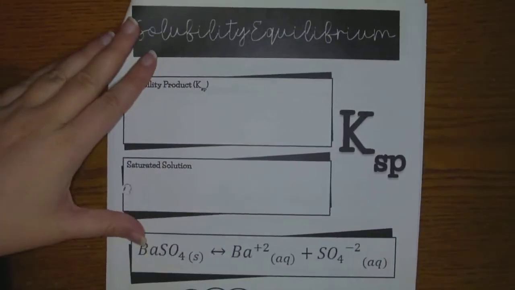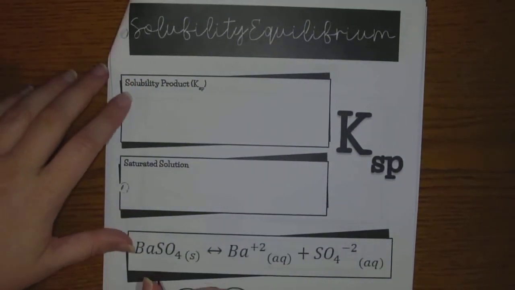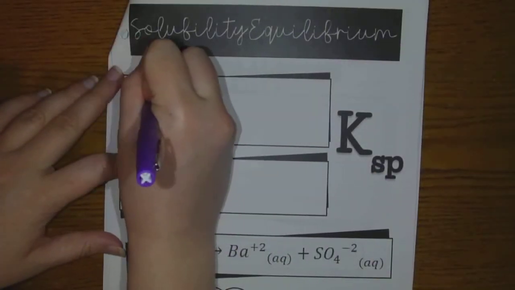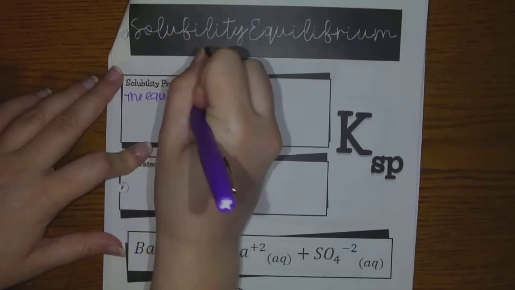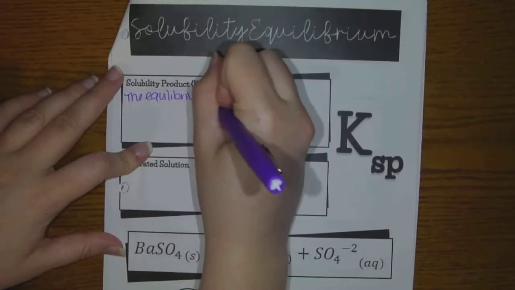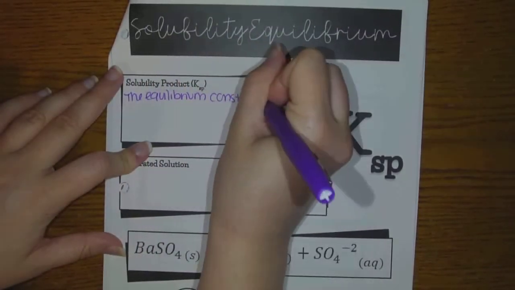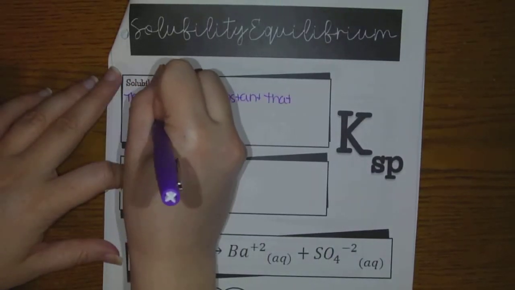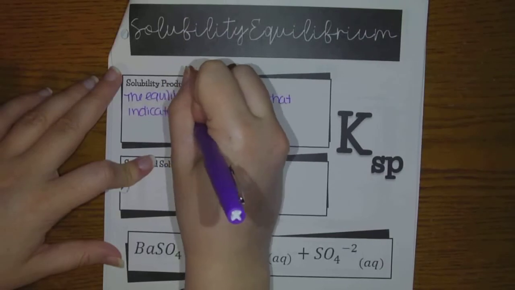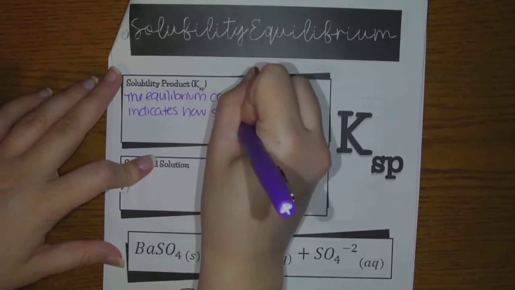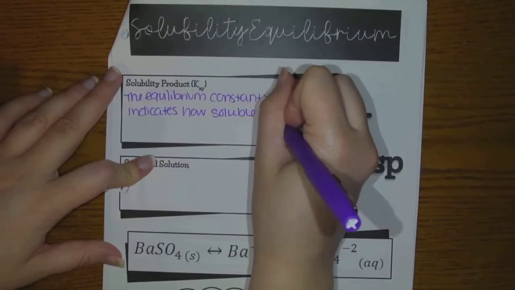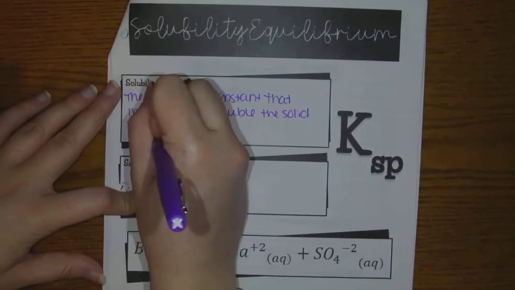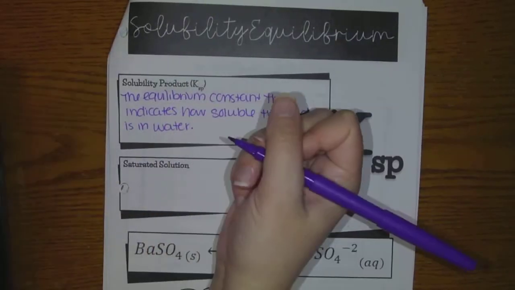Okay, so the first thing we're going to talk about is the solubility product. And this is Ksp. And essentially what that is, it's the equilibrium constant that indicates how soluble the solid is in water.